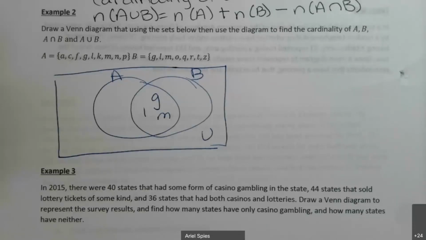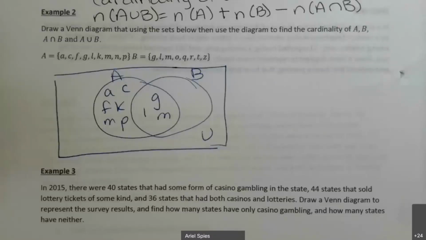Okay. Then I want to write all my letters that belong in A. And that's going to be A, C, F, K, and P. And then I am looking for my B letters. O, Q, R, T, Z.